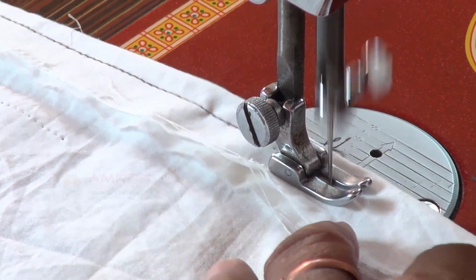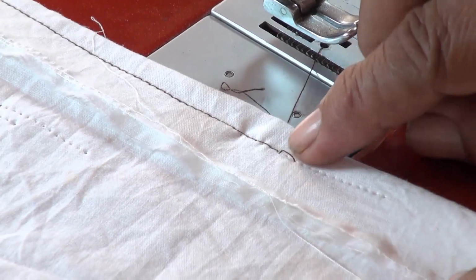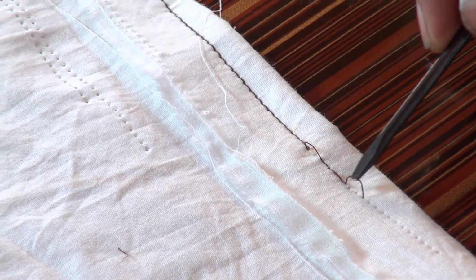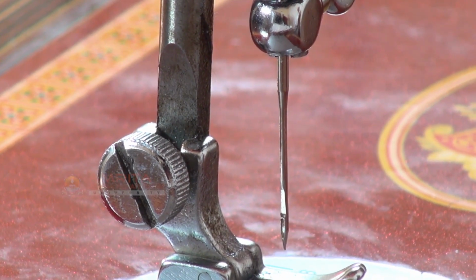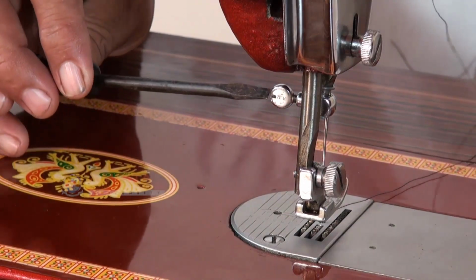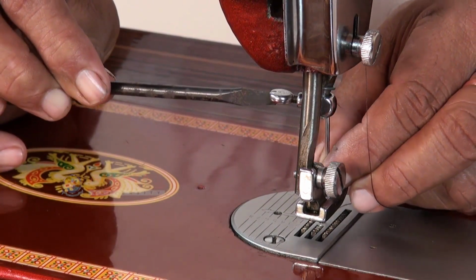Another important issue that you may face while using the sewing machine is that of skipped stitches. The main reason for this may be that the needle has been set towards the wrong side. The remedy for this problem is to fix the needle in the correct position. For this, we will loosen the needle with a screwdriver.